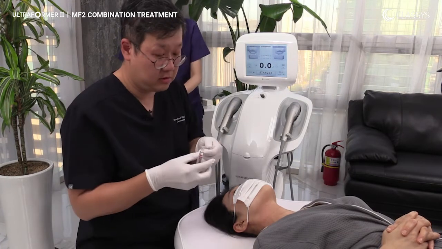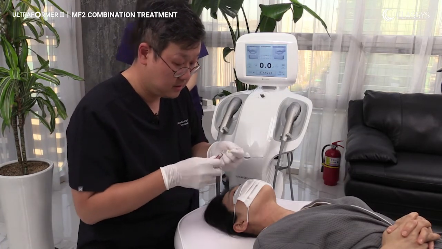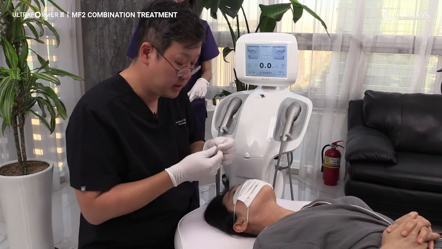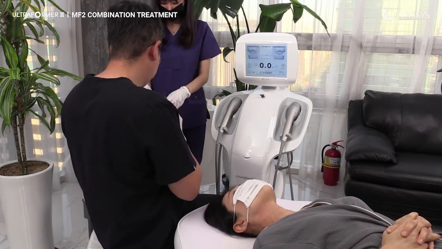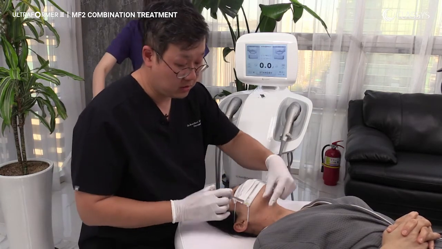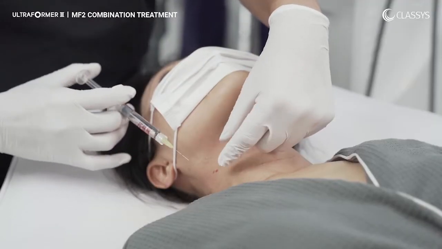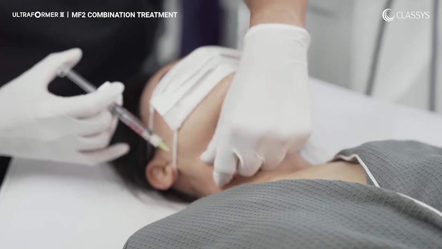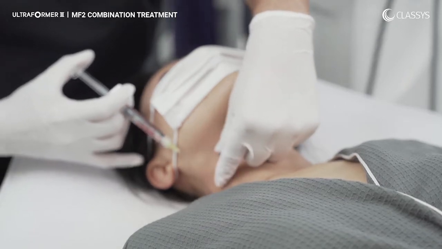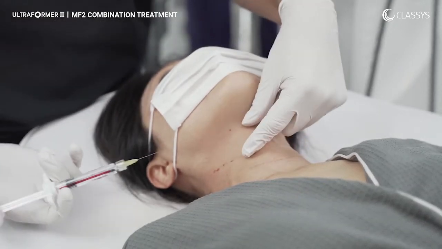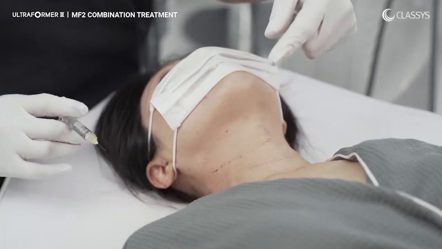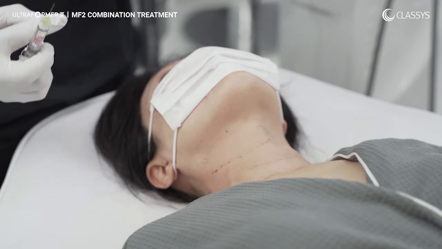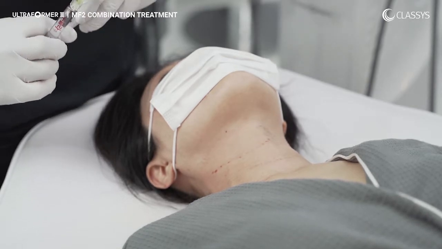This one is a non-cross-linked hyaluronic acid, which will give temporary augmentation for the deeper area. You can use this direction to the lateral side of the induced neck wrinkles, or you can just keep a parallel direction to the neck wrinkles. But you can just add some other things.